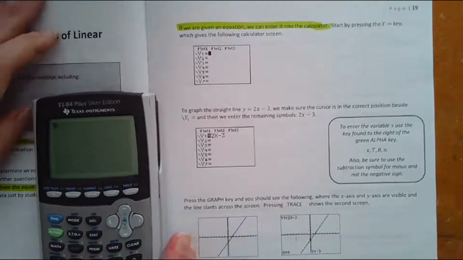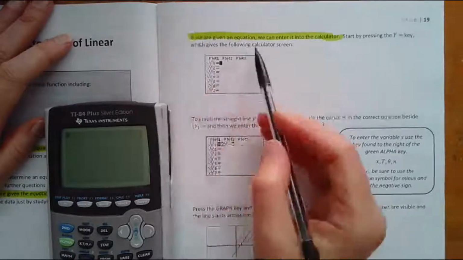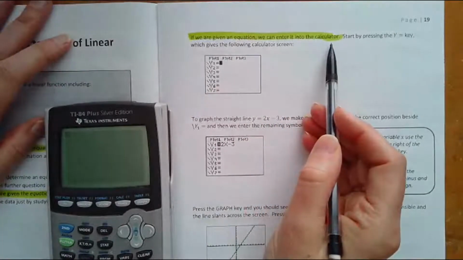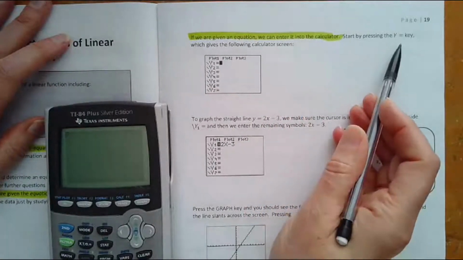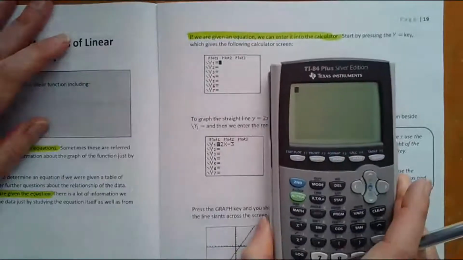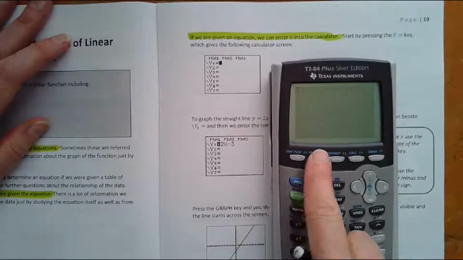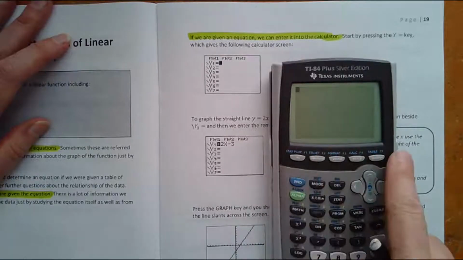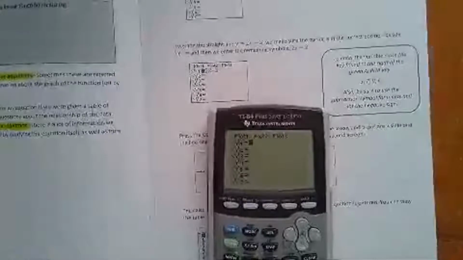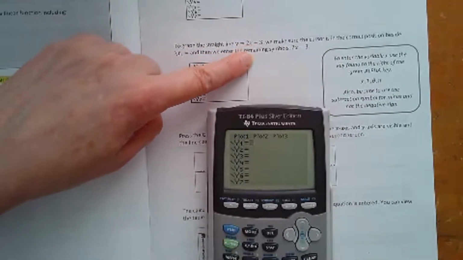So starting on page 19. If we are given an equation, we can enter it into the calculator. We just press the y equals key, and it gives us the following calculator screen. Now, remember I said last week that all the graphing stuff we need is in this top row of gray buttons. The next section says, to graph the straight line y equals 2x minus 3.